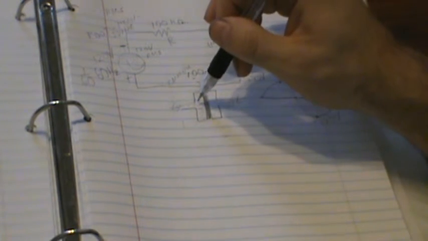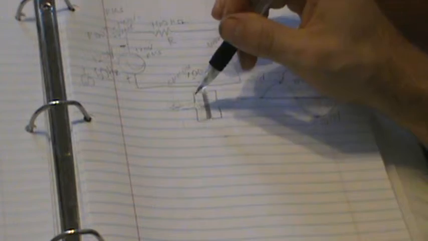Well, as you can imagine, if this has a ton of electrons built up on here, that's going to oppose current, which is how you have impedance in a capacitor, okay?